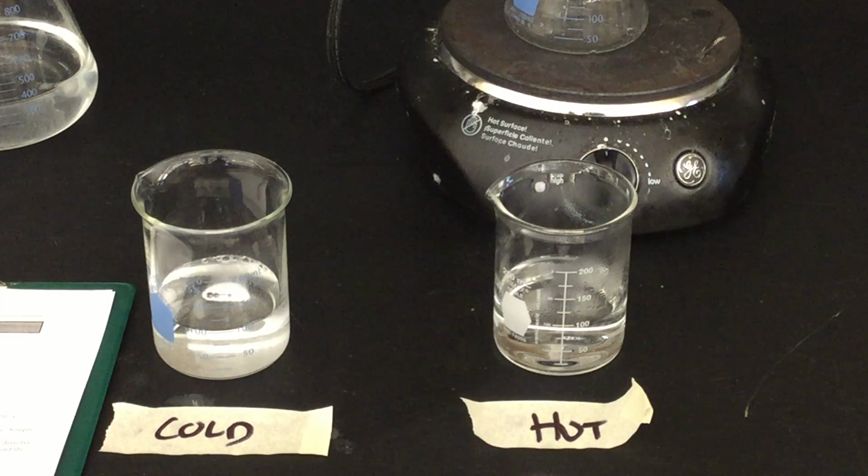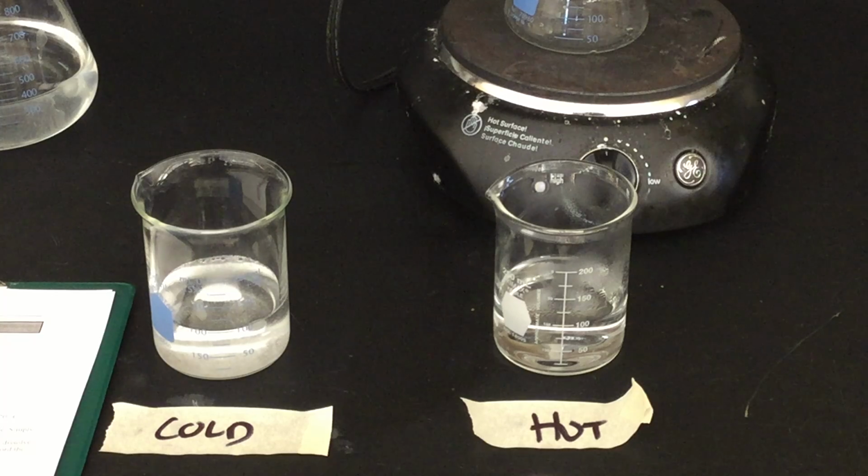If you want, you can go ahead and fast forward this portion until it looks like it's all dissolved.